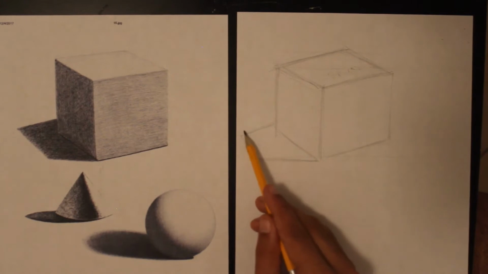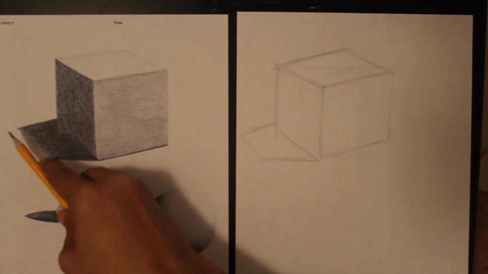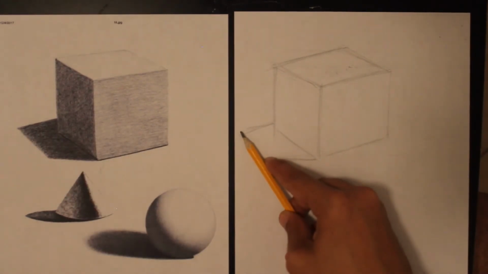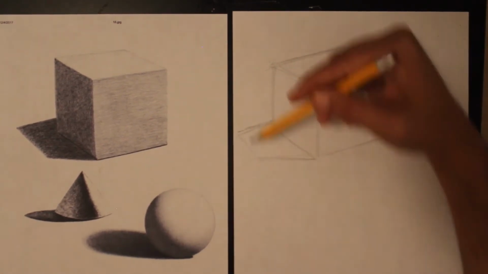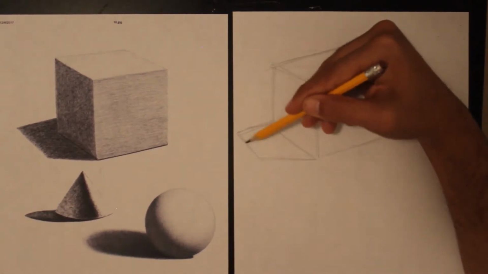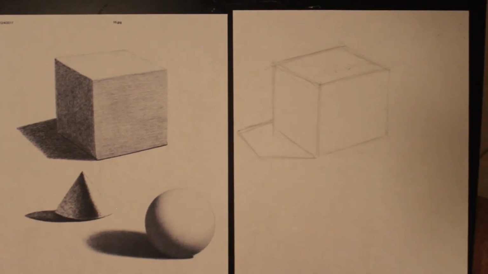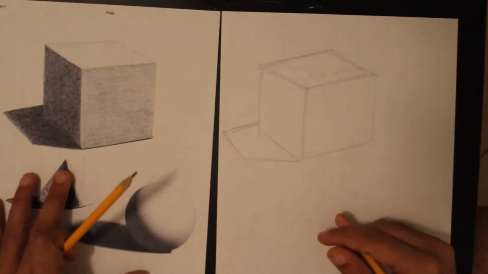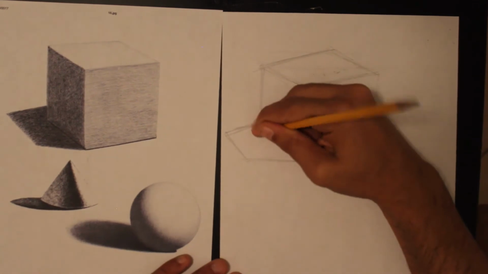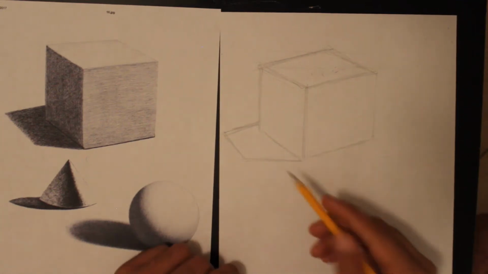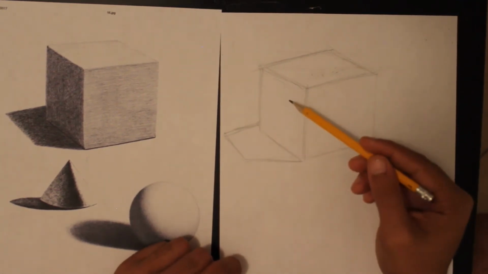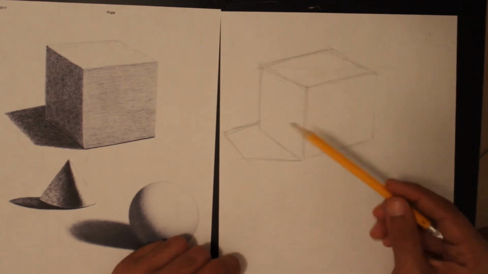And surely something is off because this and this are not the same. So let me extend this a little bit more. Okay, and once your cube is outlined very lightly, I remind you, the cube is very easy. So there's no blending required. You literally take the value and you plug it in.